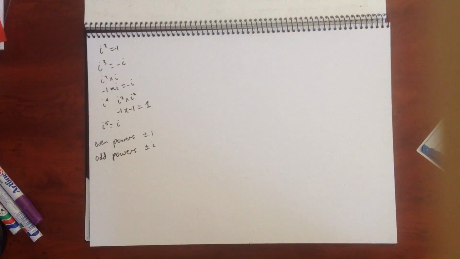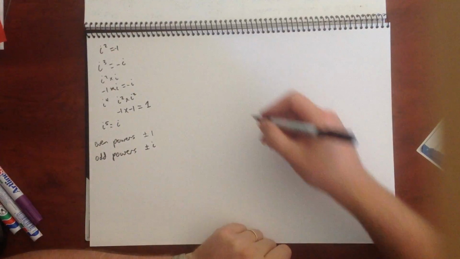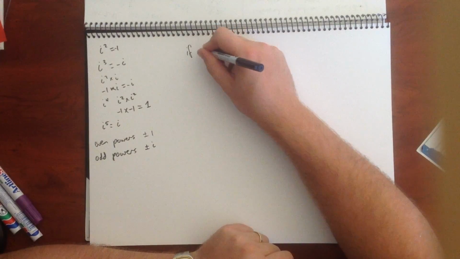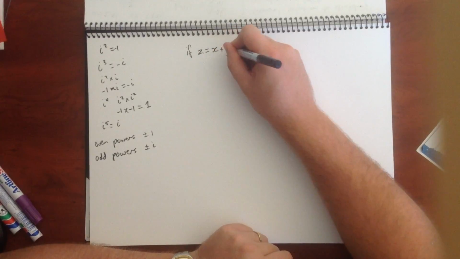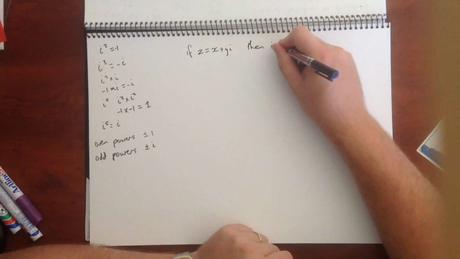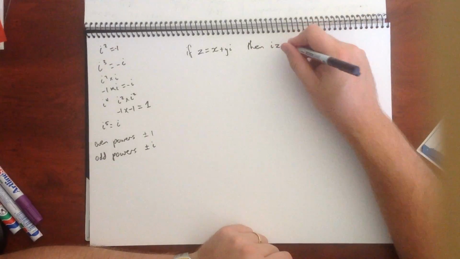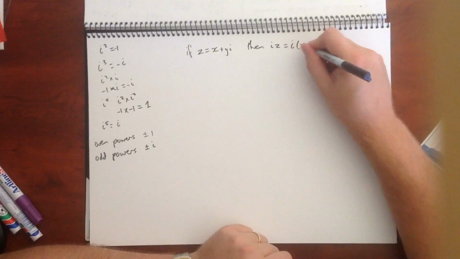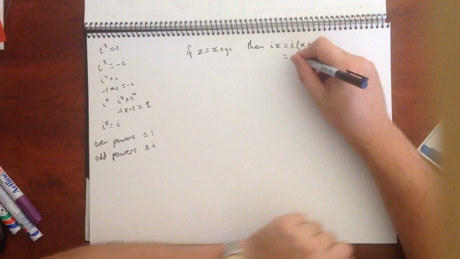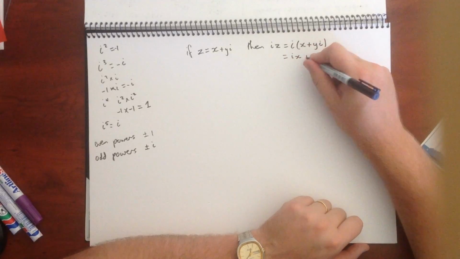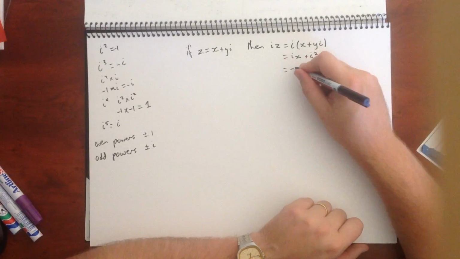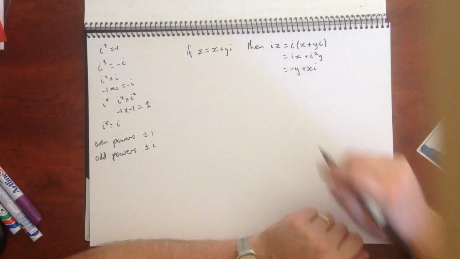So, multiplication by i. Okay, so we have z equals x plus yi, then i times z is going to equal i times x plus yi, which is going to equal ix plus i squared y, which is going to equal negative y plus xi.